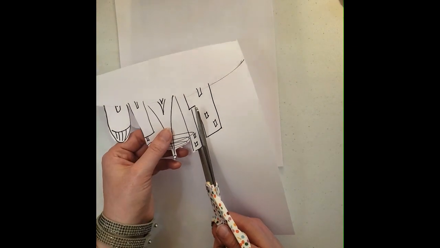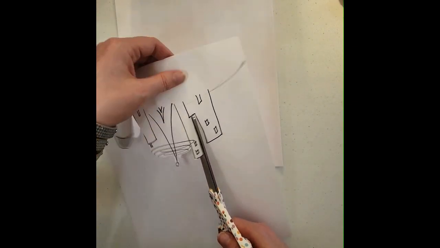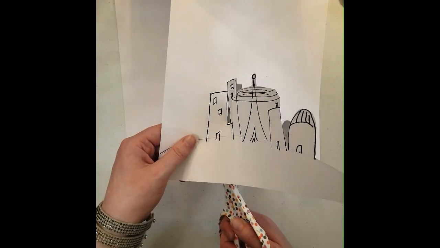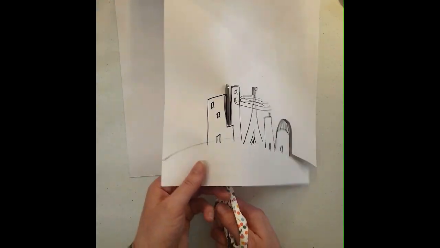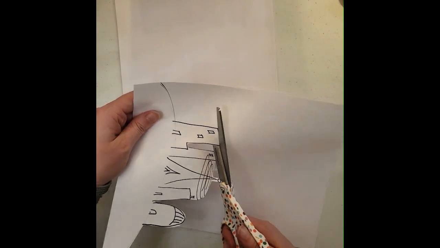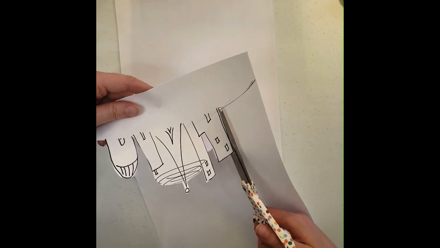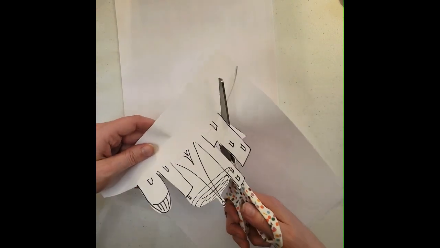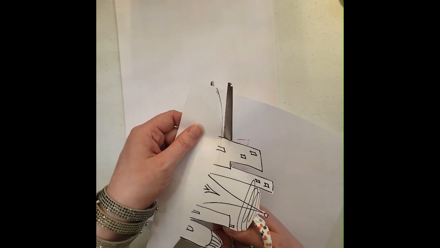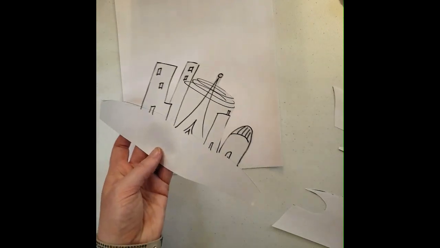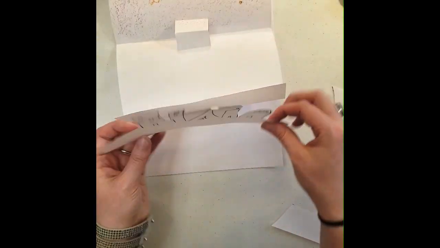Notice how my scissors are staying in the exact same space. I'm just really turning the paper with my helper hand. My left hand is doing most of the work. You can take your time. Miss Smith is going fast just for video's sake, so I don't take up too much of your time. I'm cutting around here, and our foreground is going to be this city.